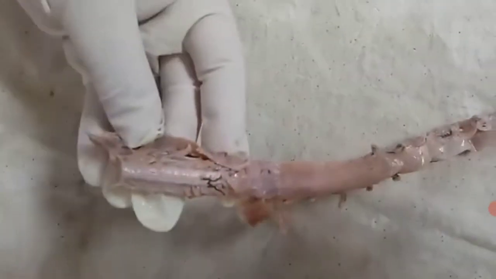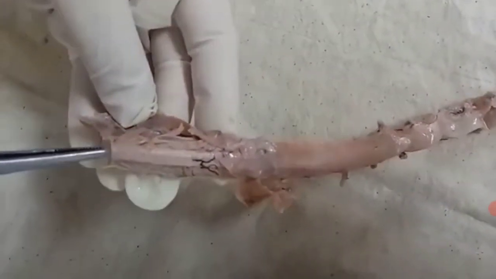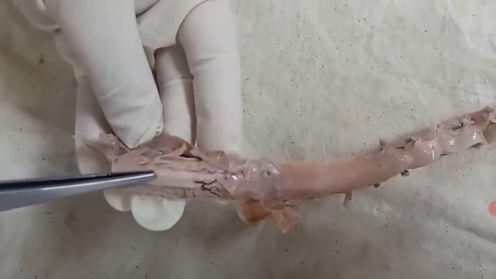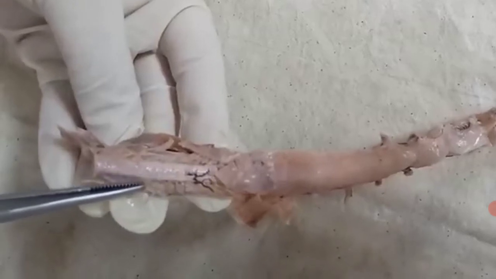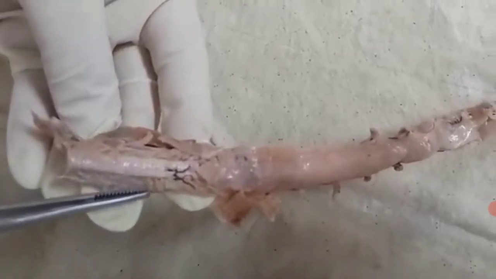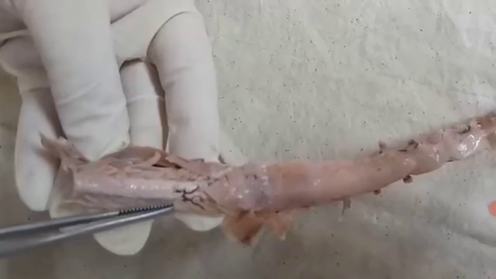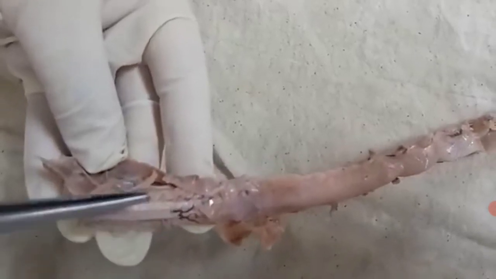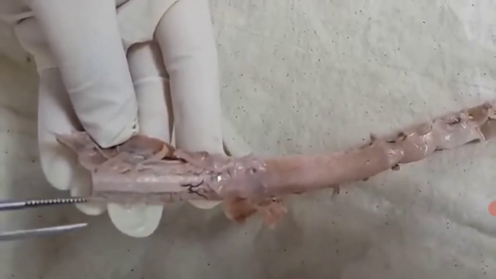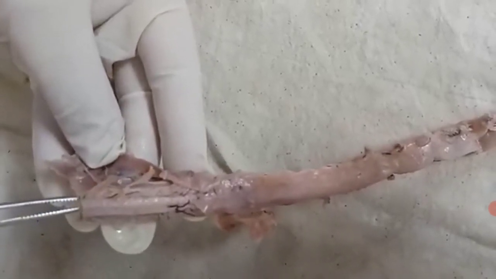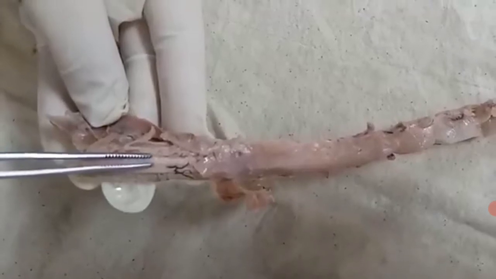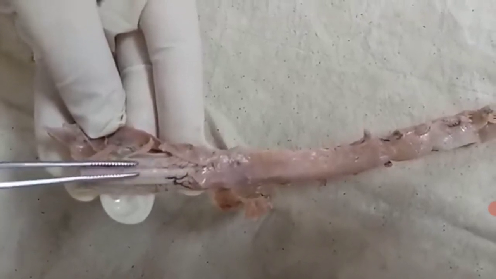Posteriorly, on the posterior surface of the spinal cord, this is the posterior median sulcus, and this is the posterolateral sulcus, where we can see the rootlets of the posterior nerve root attached on each side. Between the posterior median sulcus and posterolateral sulcus, we can see two thin longitudinal tracts.